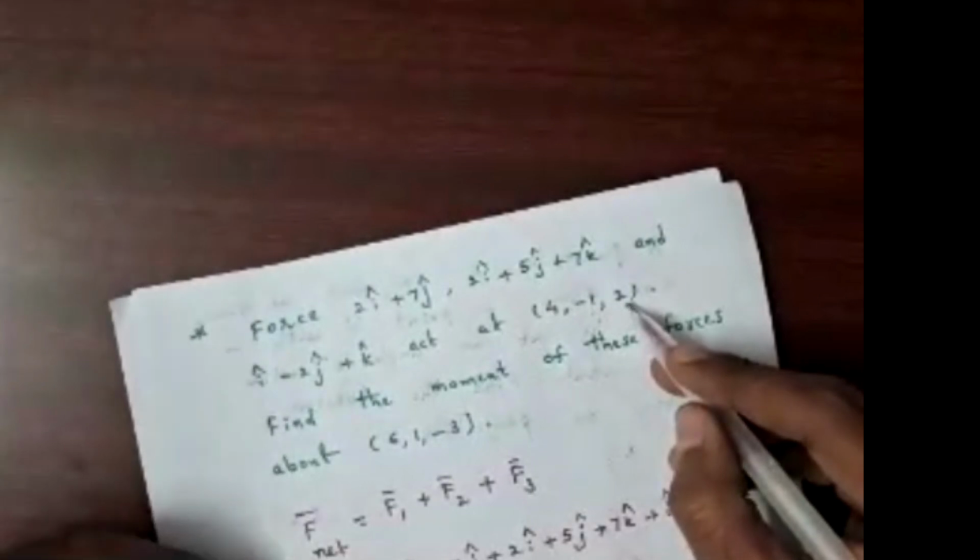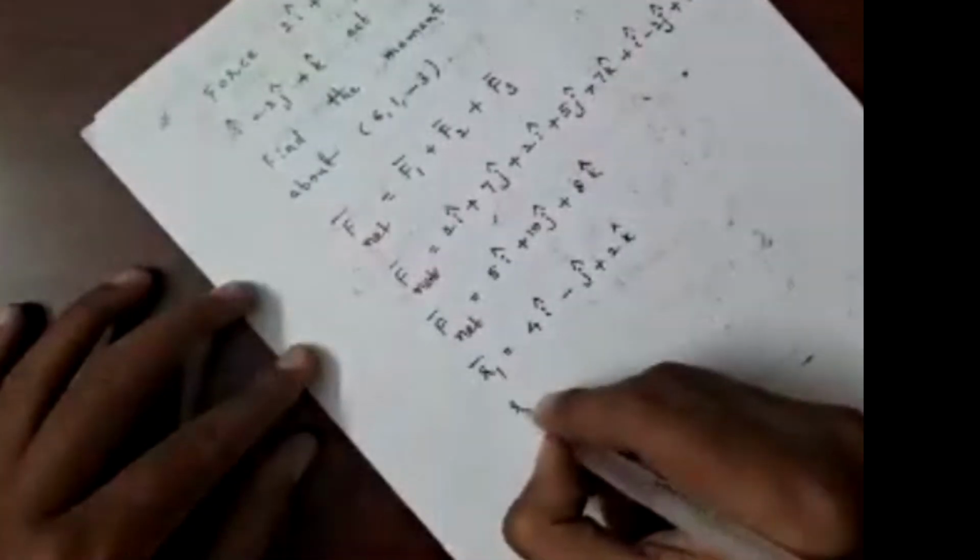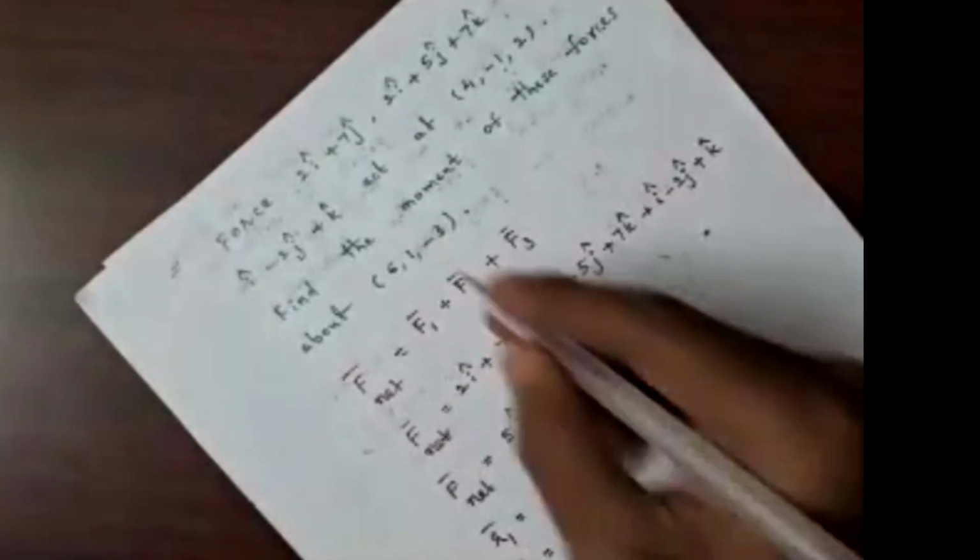The z coordinate is 2, along the z-axis the unit vector is k cap, so plus 2 k cap. Next, R2 bar is the second point, 6 i cap plus 1 j cap minus 3 k cap.